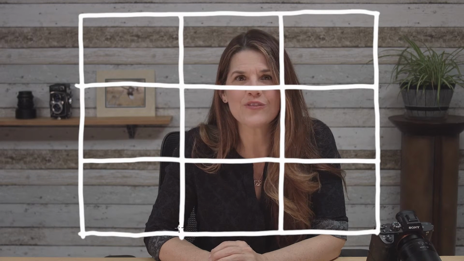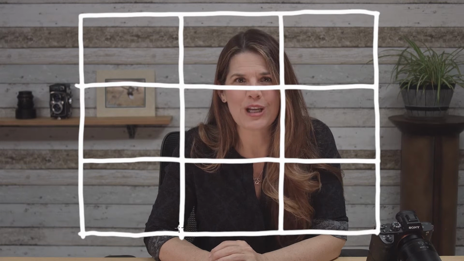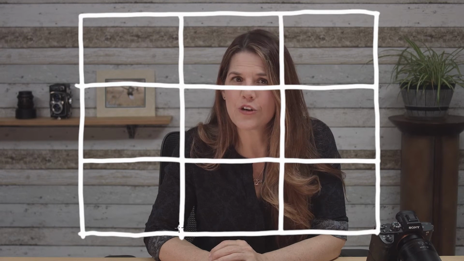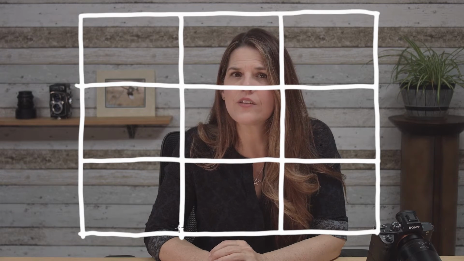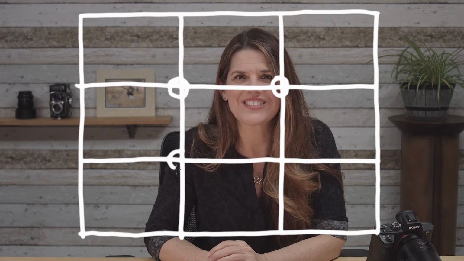The best way to envision it, as you can see here, is like a tic-tac-toe frame. You have the tic-tac-toe board in front of your image, and you look at where you're shooting and you think, what is the most important object in the scene? And you want to place that object where the lines intersect.